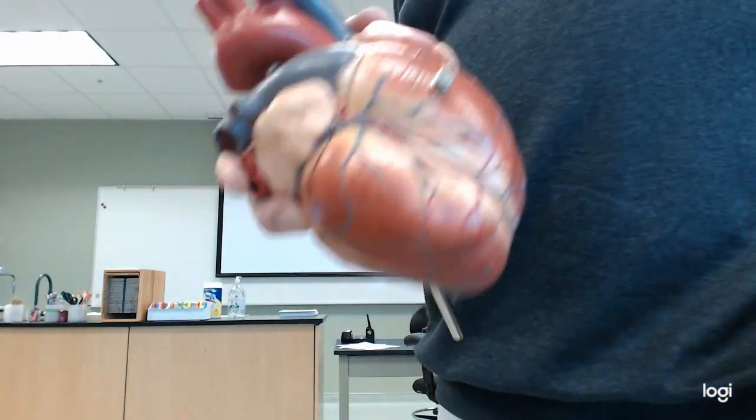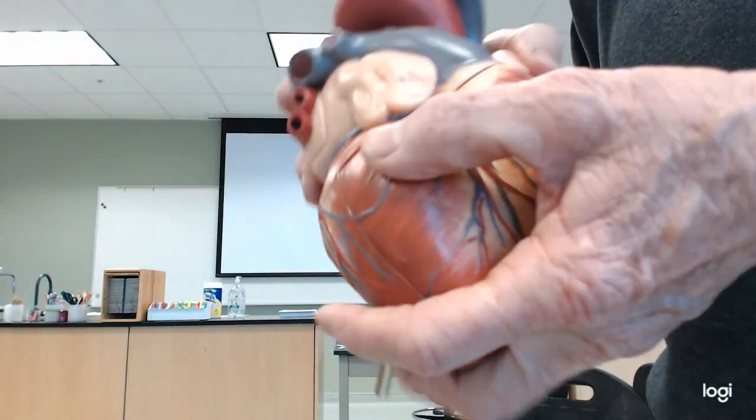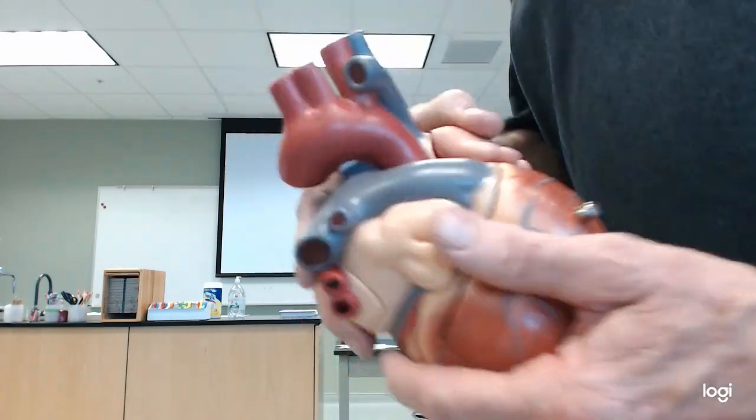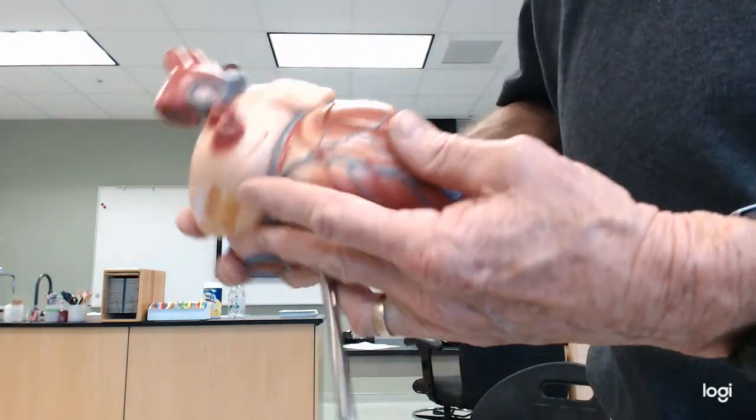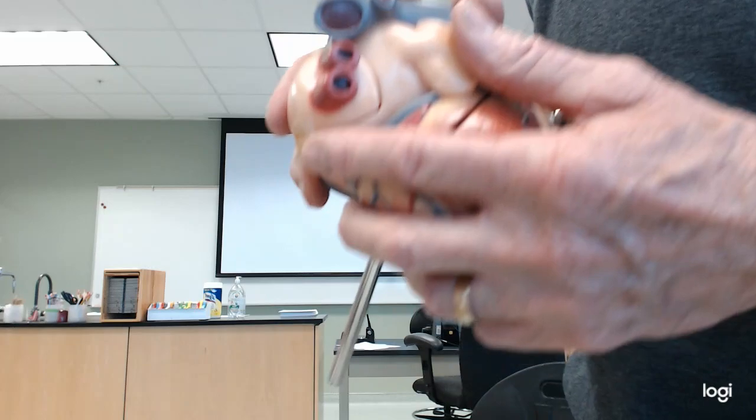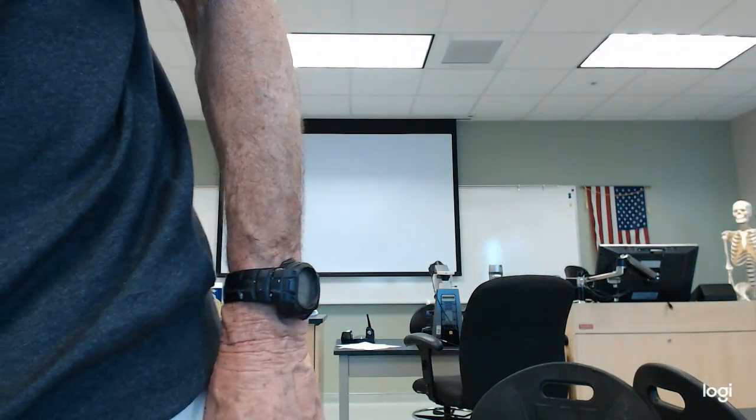But anything that I put on the lab practical for that will be a drawing rather than trying to find them on a heart like this, which doesn't show it well. I think that's it for the parts of the heart.